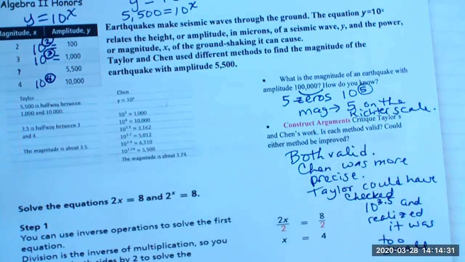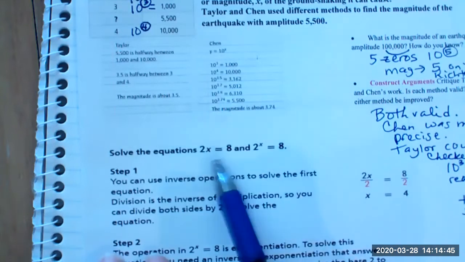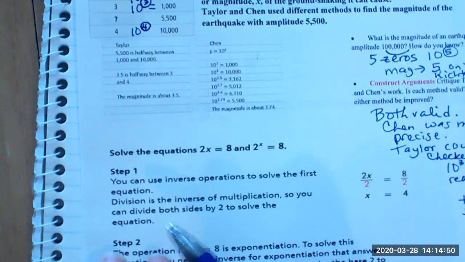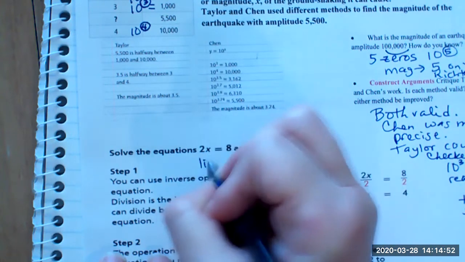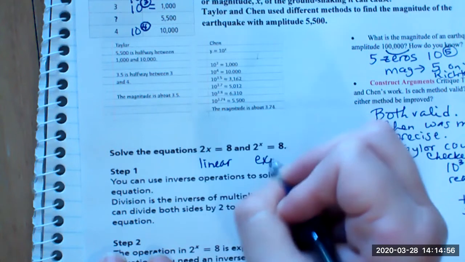All right, so let's look a little bit more at what a logarithm is, and we're going to do that by first reviewing a little bit about exponential equations that we had done before the spring break. Let's look at these two equations here. We'll notice 2x equals 8, which we hopefully all recognize is a linear equation, and 2 to the x equals 8, which of course is an exponential equation.